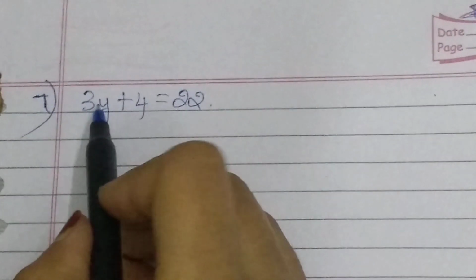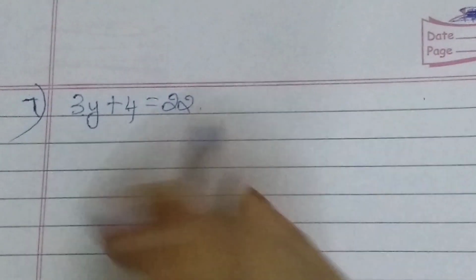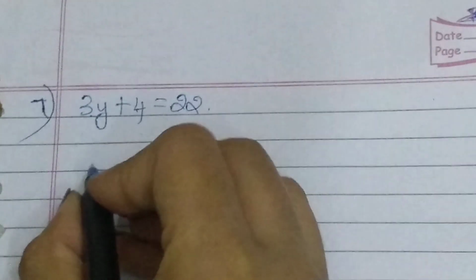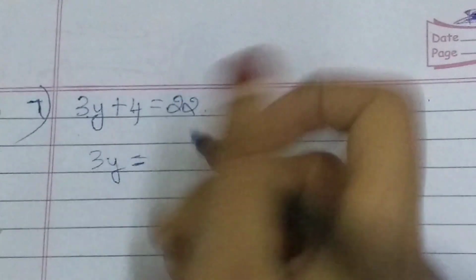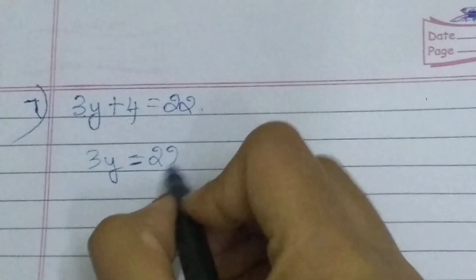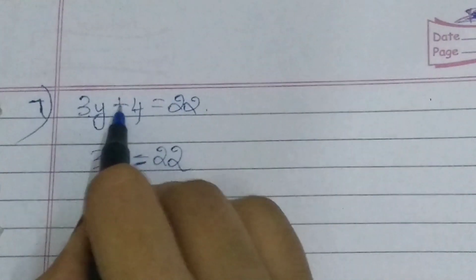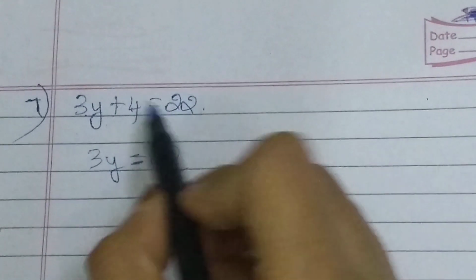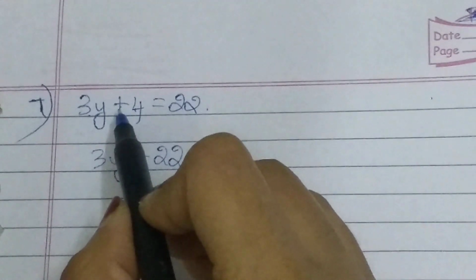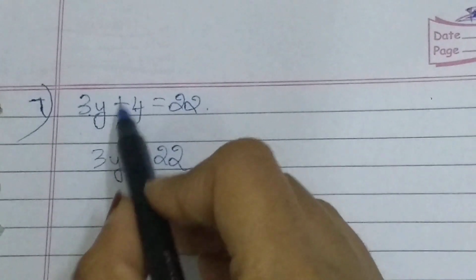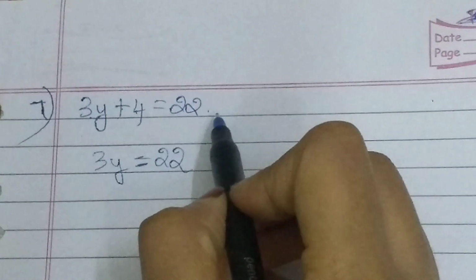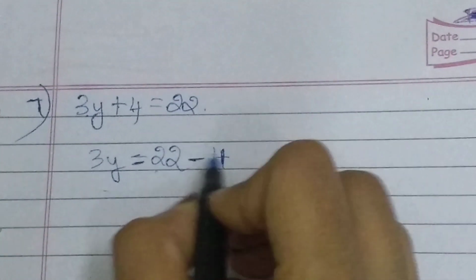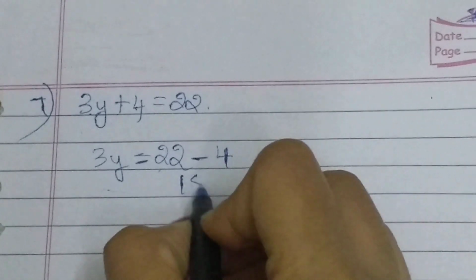See, now this is the question. 3y plus 4 is equal to 22. See here 3y is a number and variable here. So we'll bring this down. Okay. Now take this 22 down. Now plus 4, if you shift it here, only the signs will change. If you shift the place, the signs will change. Now plus 4, if you bring it here, it will become minus 4. So 22 minus 4 is how much? 18.